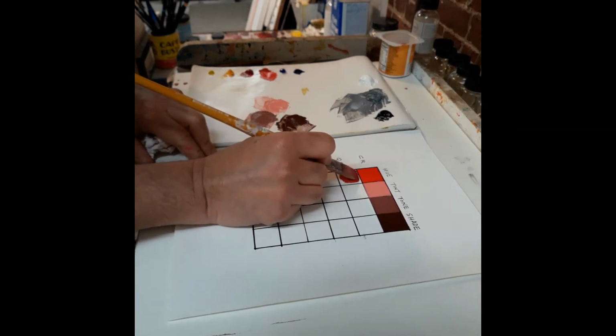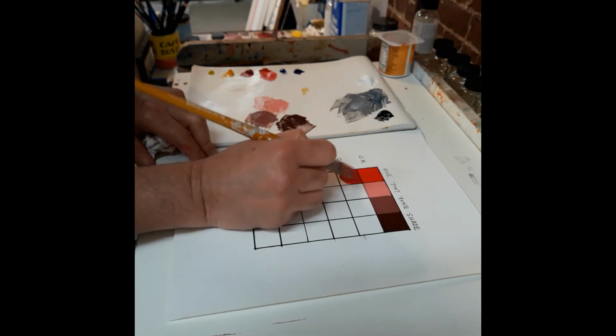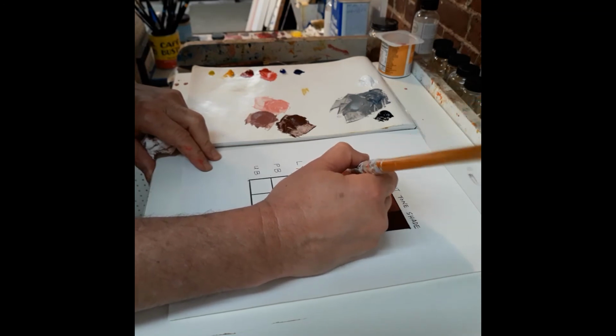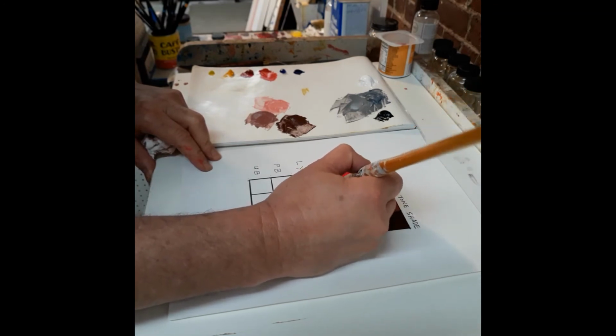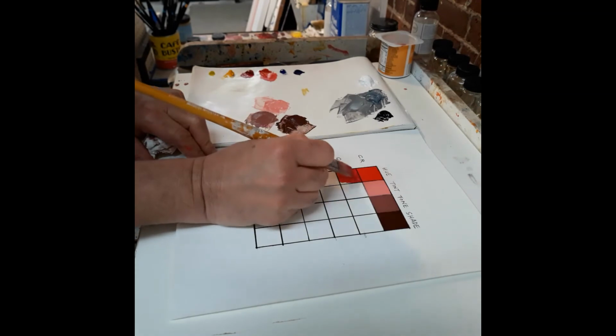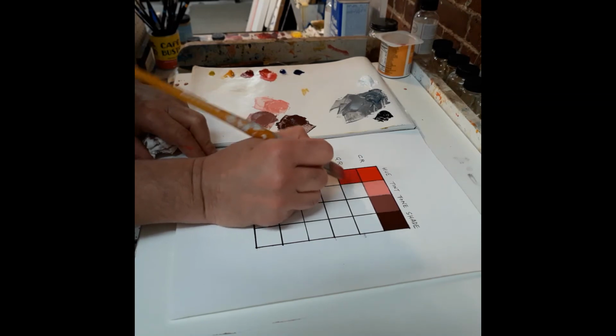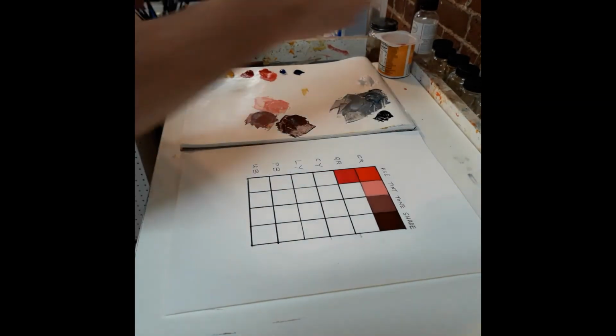So undertones, this red has a violet undertone. It's a cool red compared to the warm cadmium red above it, which will have more of an orange undertone. Nice.